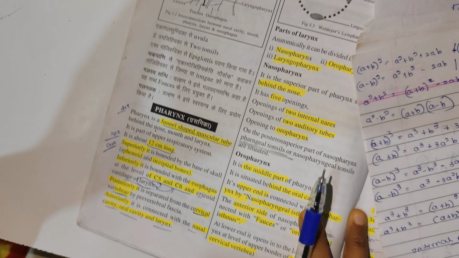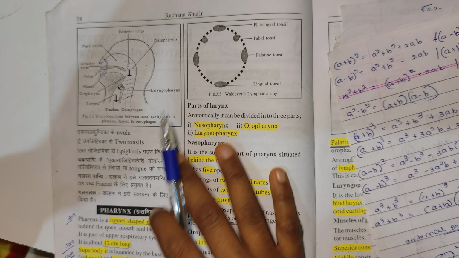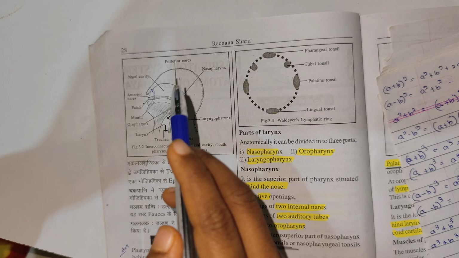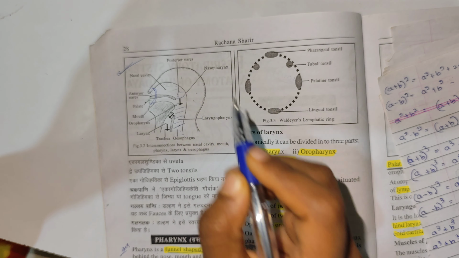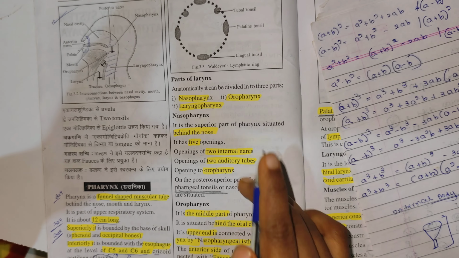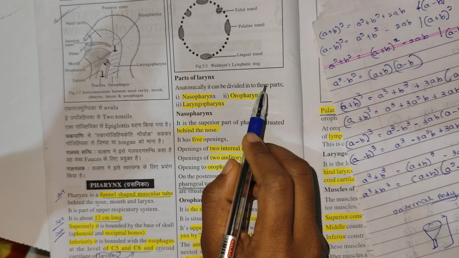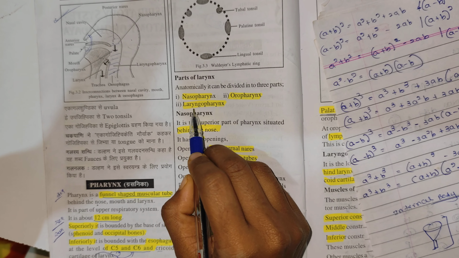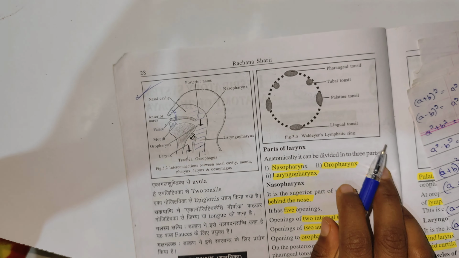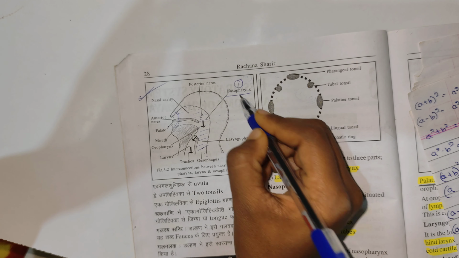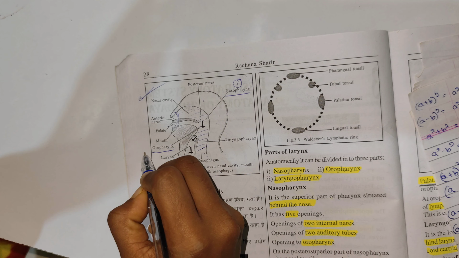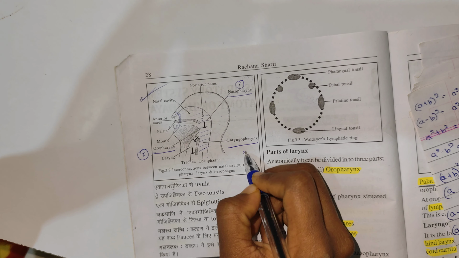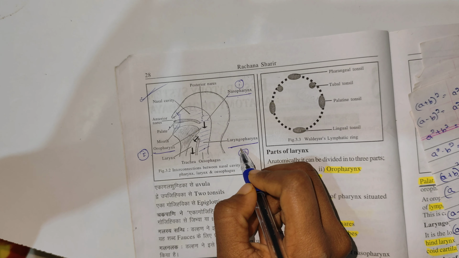Next we'll move on to the parts of the pharynx. Remember this diagram, which is very important. Draw this diagram in the exam, which will fetch you more marks. Next, parts of the pharynx. Anatomically, it can be divided into 3 parts. Those are the nasopharynx, oropharynx, and laryngopharynx. How is it divided? See here, it is the nasopharynx, first one. Second one will be the oropharynx. Next part, naso, oro, and the last part, which is near to the larynx, is known as the laryngopharynx.